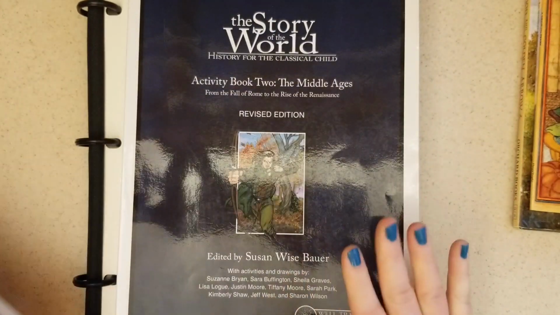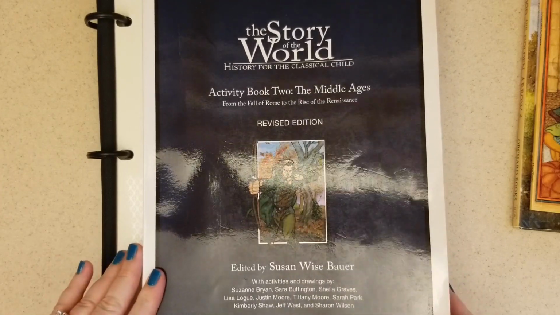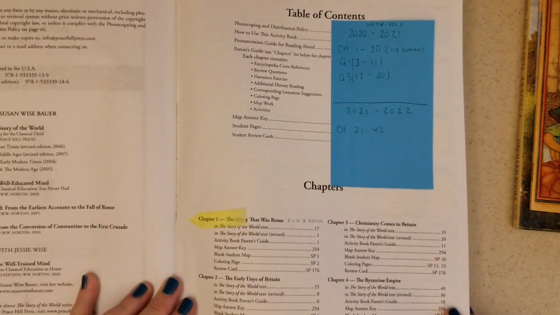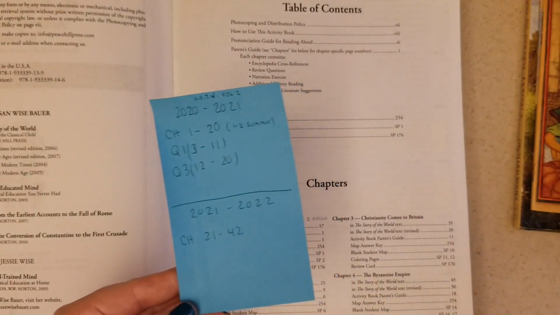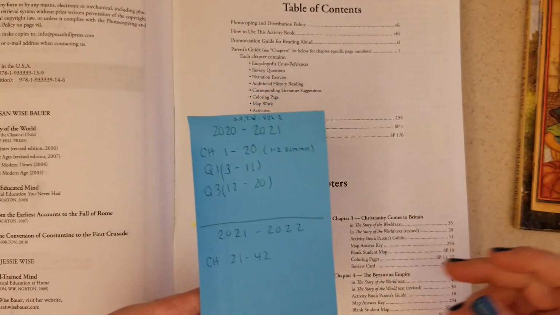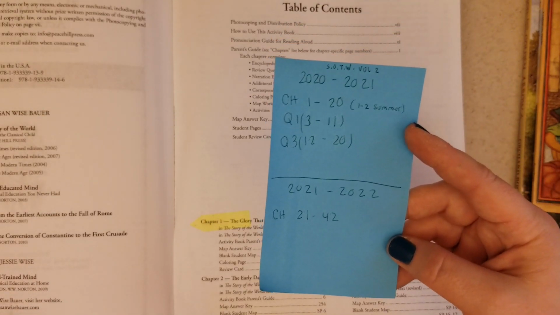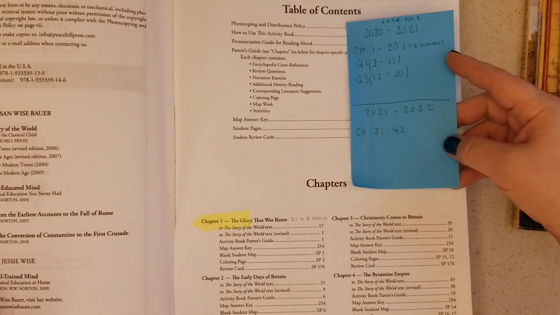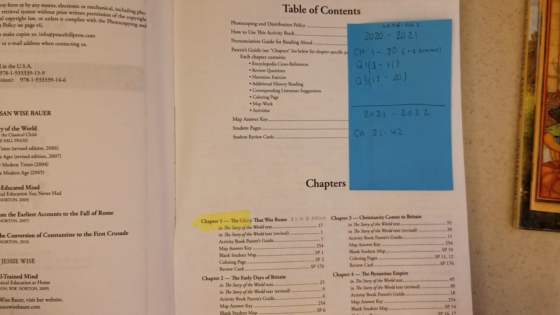I really like this part of The Story of the World because it's very open and go. It's the activity book. When you open it up, it gives you the table of contents and all of the chapters. I have a post-it note here basically showing how I was organizing how I wanted to do it. First quarter, chapter 3 through 11, since we did two in the summer, and then the third quarter I'm going to do chapter 12 through 20, and then I'm just going to do half of the book, and next year I'm going to do the other half.